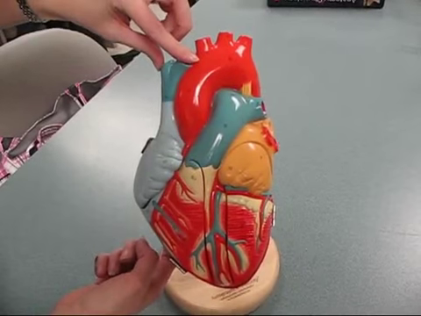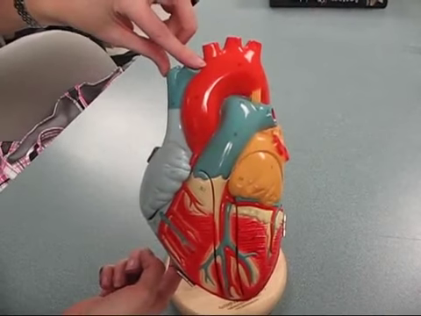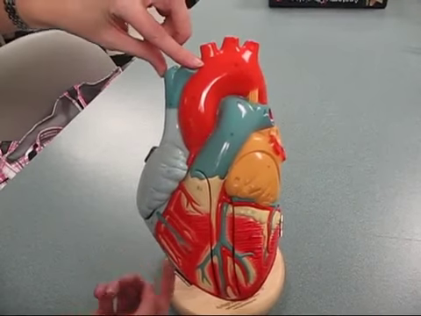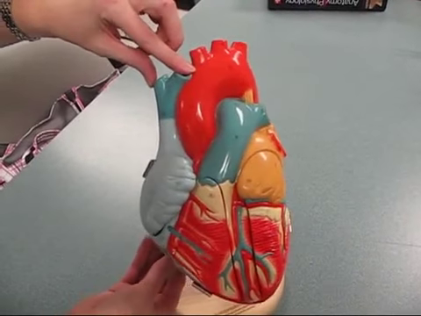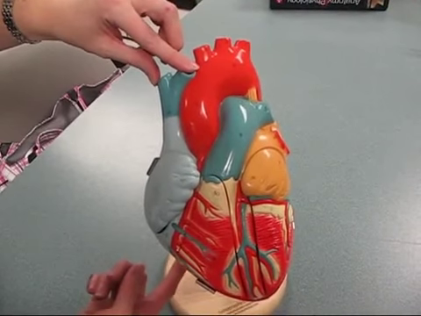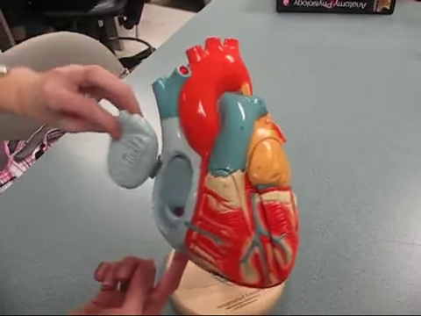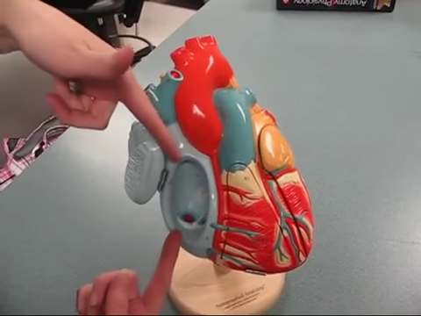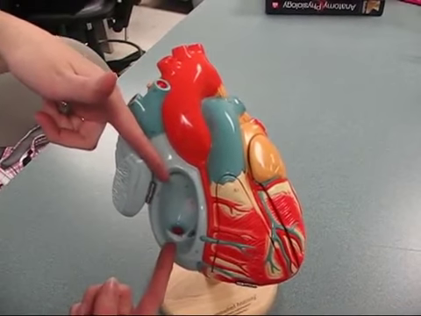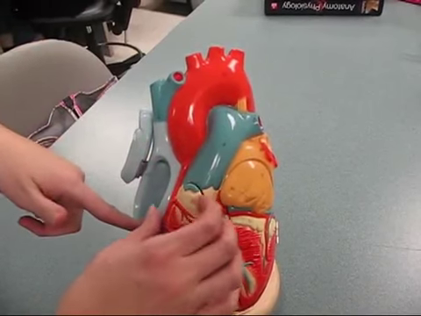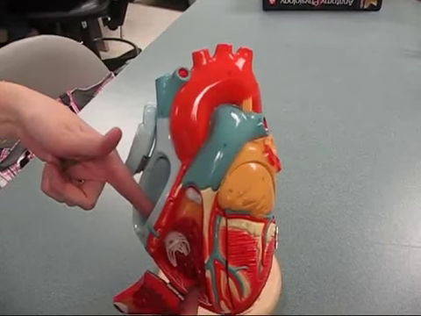The superior vena cava delivers oxygen-poor blood from the body above the diaphragm. The inferior vena cava delivers oxygen-poor blood from the body below the diaphragm. Both of those deliver the blood into the chamber of the right atrium. The right atrium is connected to the right ventricle.